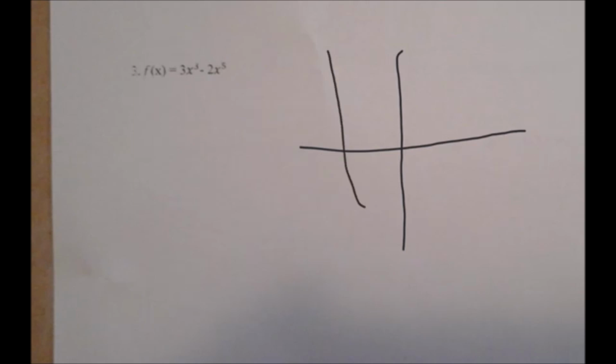Okay, so flip it over and look at number 3. We know our first step is to sketch the graph. So it should look something along the lines of that, kind of, something like that. So again, our second step is to find the minimum and maximum.